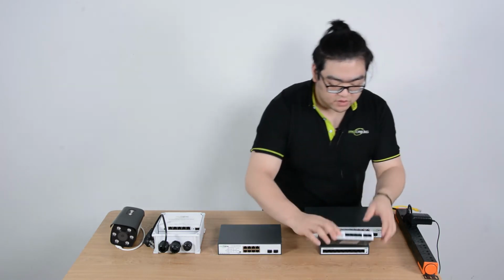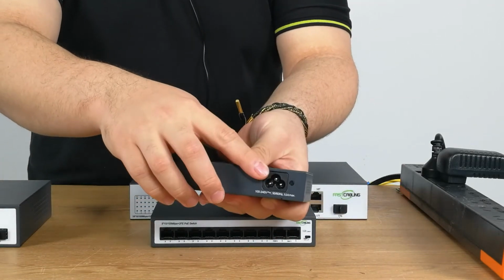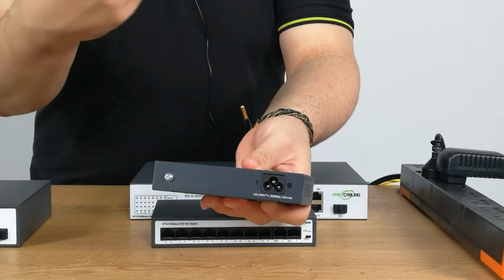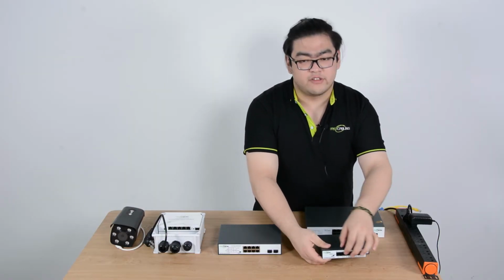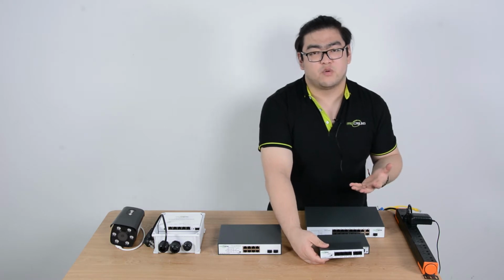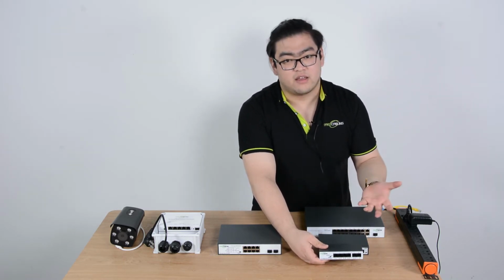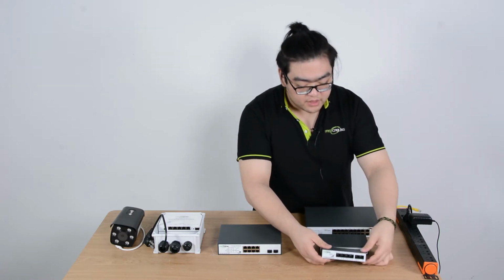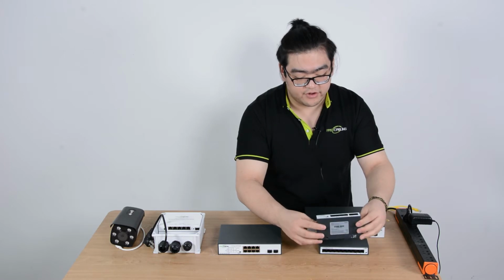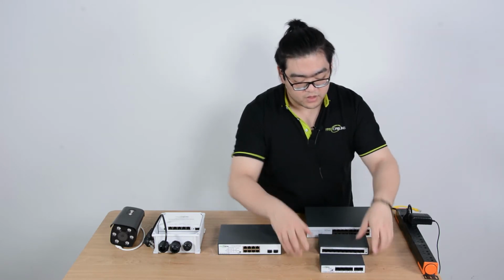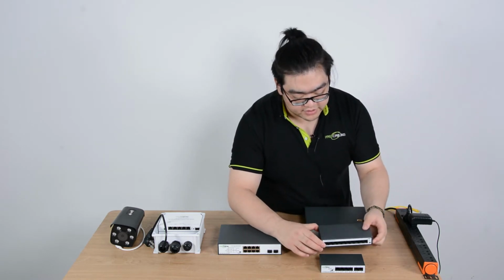So this is our most basic one. This one has the power supply built in, so we can just plug it into the AC connector and it will provide power for our PoE signal. And also all 4 ports will provide 30 watts of power maximum, depending on how much the IP devices need. And this is a very compact size, so this can fit in most places. It's very convenient.